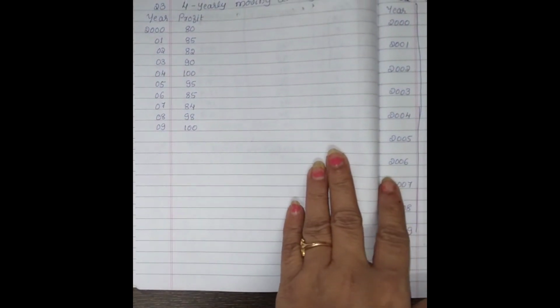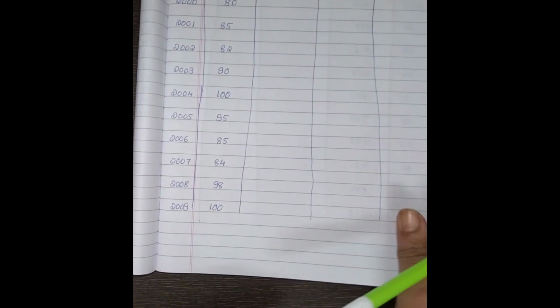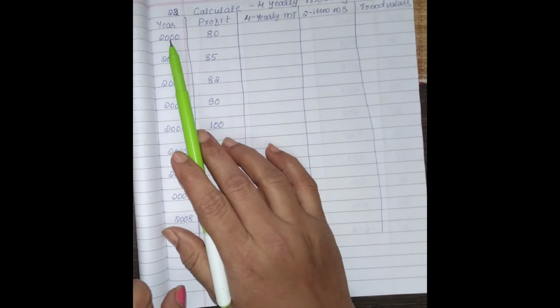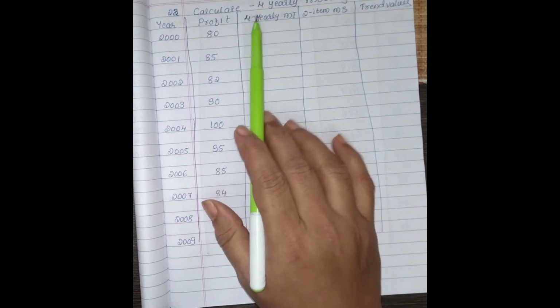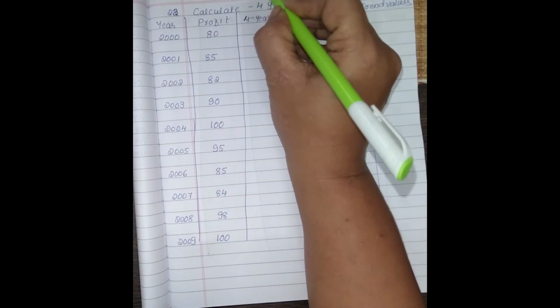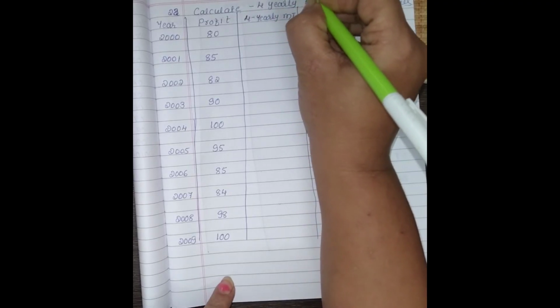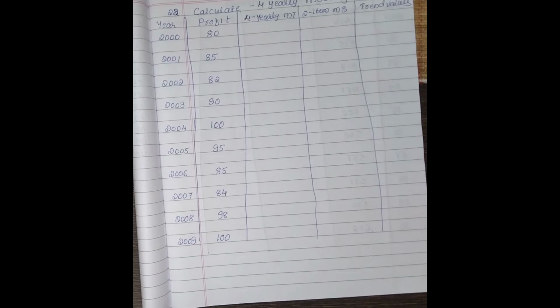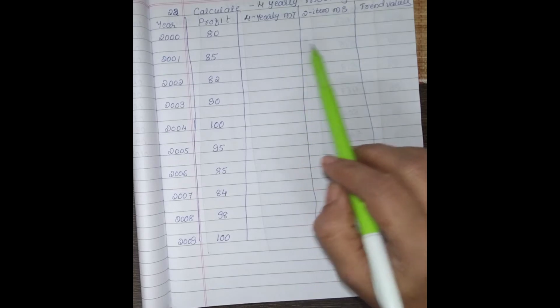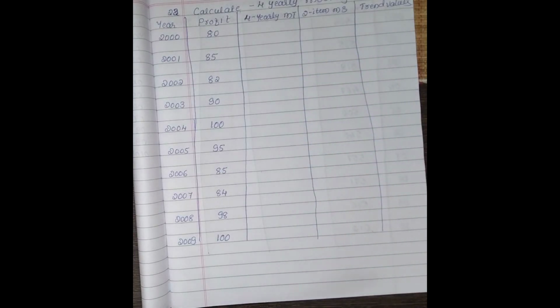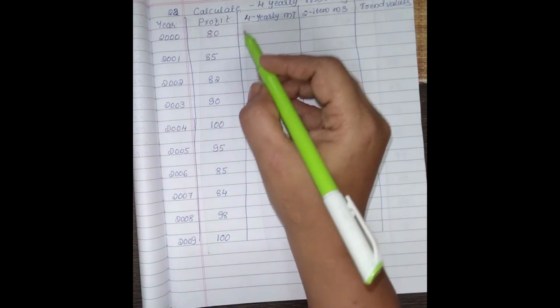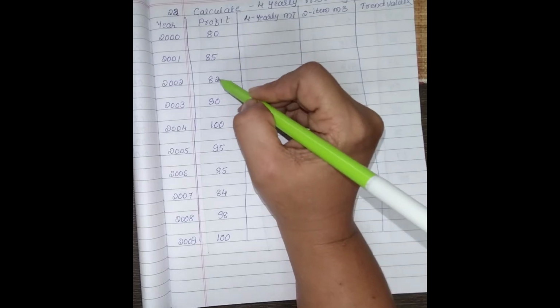Then how to take 4 yearly moving averages? For 4 yearly moving averages, m equals 4, which is an even number. When an even number comes, one column is added here, so there are 5 columns. In the previous 3 yearly and 5 yearly we calculated 4 columns, but here there are 5 columns. Then how are we calculating the 4 yearly moving sum? We are adding 4 values: 1, 2, 3, 4.